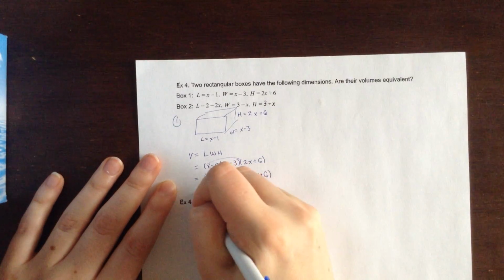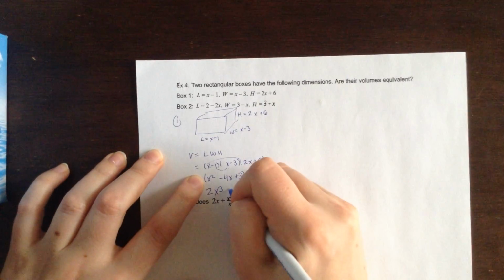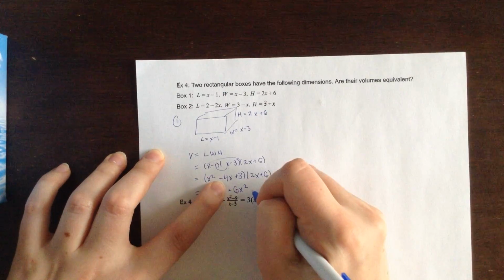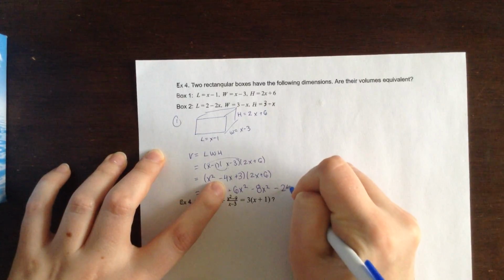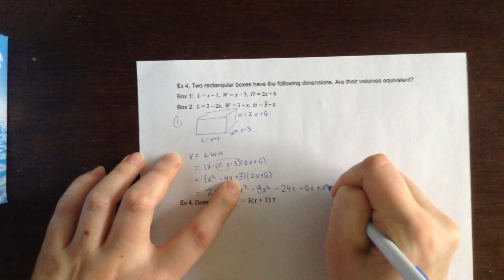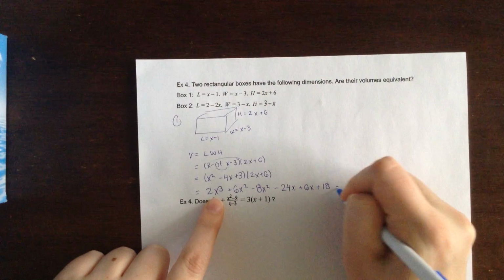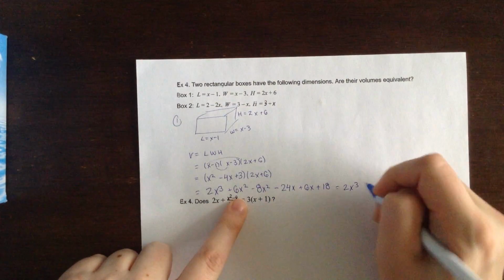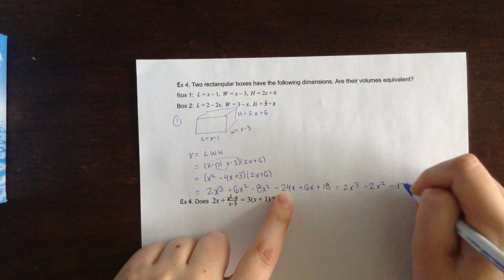x squared times 2x, 2x cubed. x squared times 6, plus 6x squared. Now we're on the negative 4x times 2, negative 8x squared. Negative 4x times 6, negative 24x. And then our 3 gets to multiply everywhere. Okay. Now that that's multiplied out, let's just go through and collect our like terms. So 2x cubed has nothing to go with. Our x squareds here can add. Our x terms here can add also.